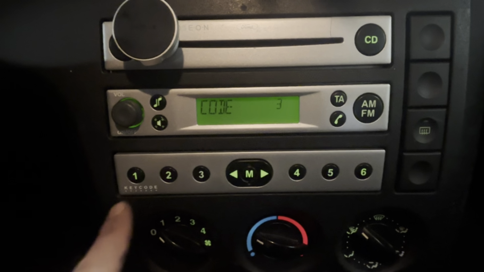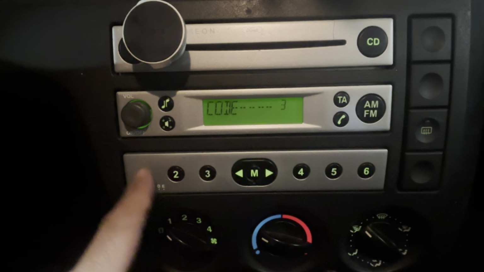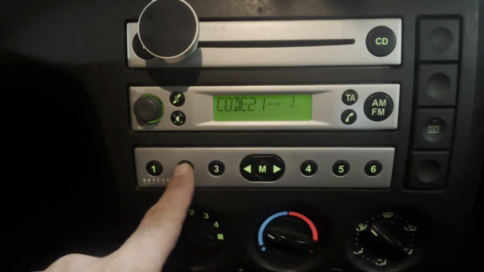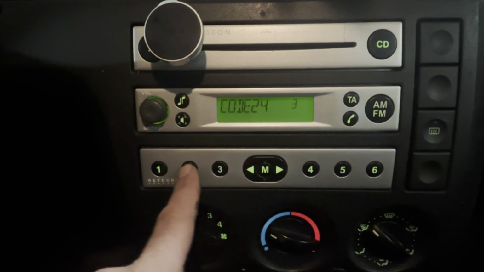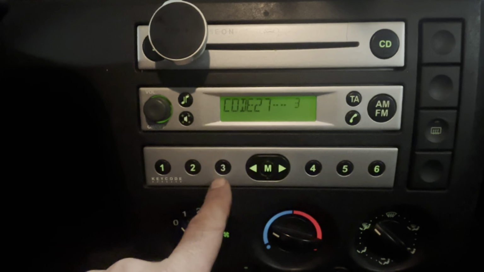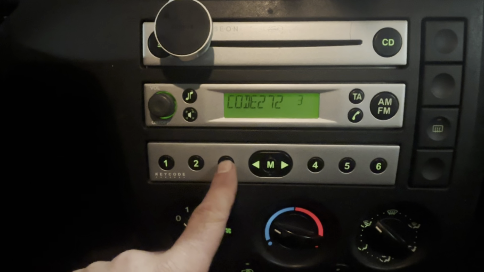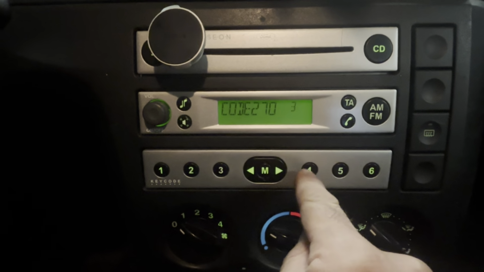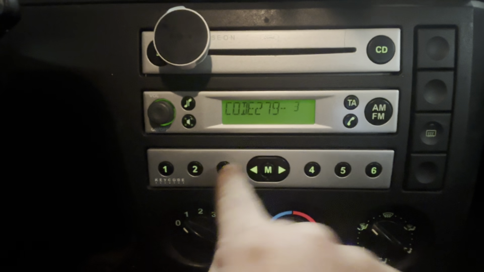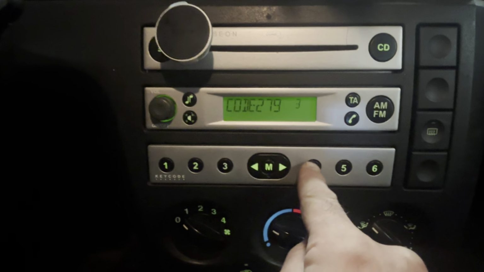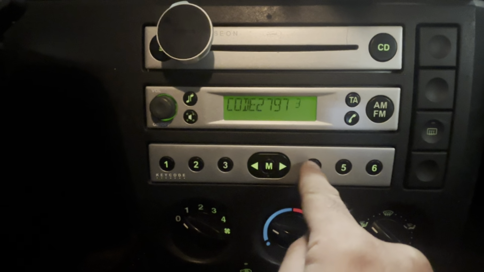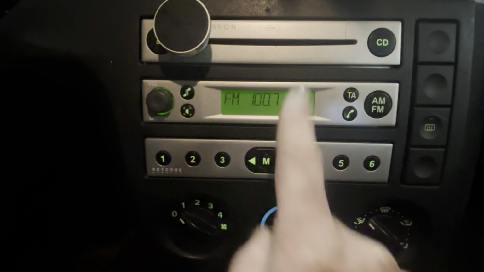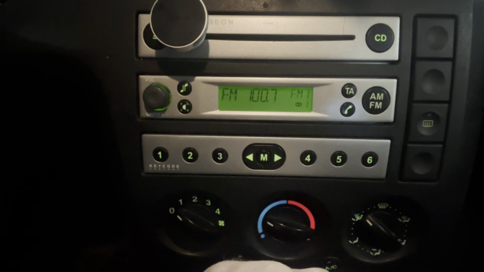To enter the 4-digit code, this one is for the first digit, 2, second digit is 7, so press it 7 times. The third digit is 9, and the fourth digit is 8. After entering these 4 digits, press the 5th button once, and you'll see that the radio starts playing again.